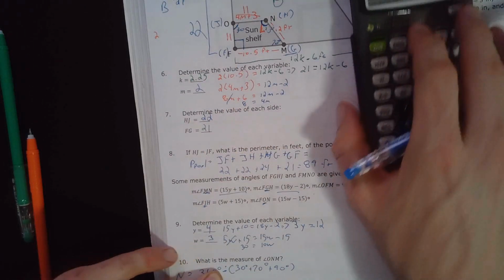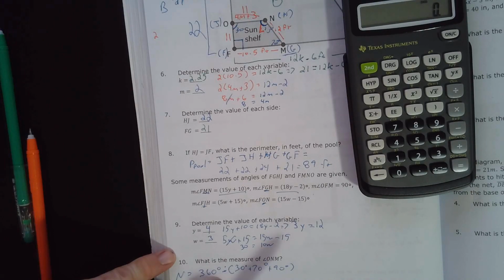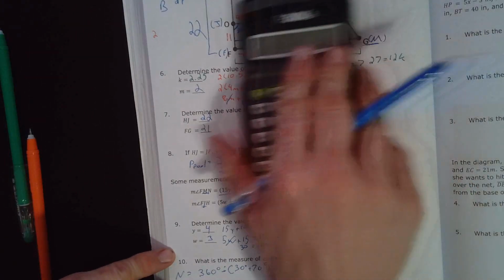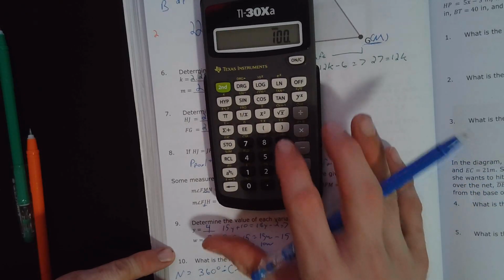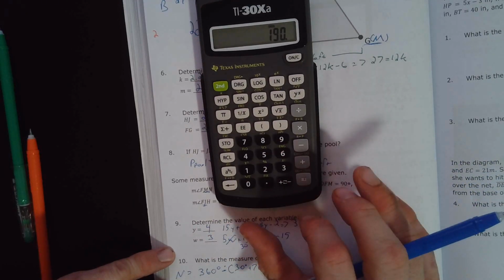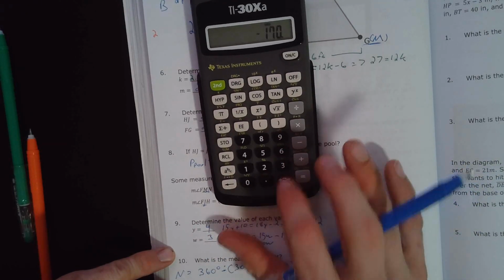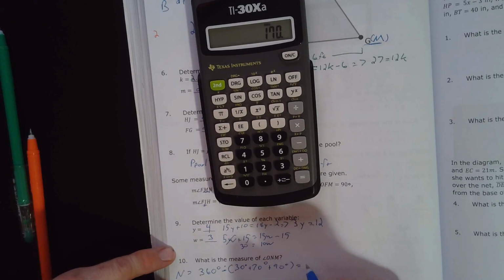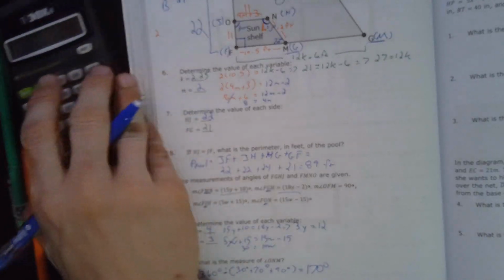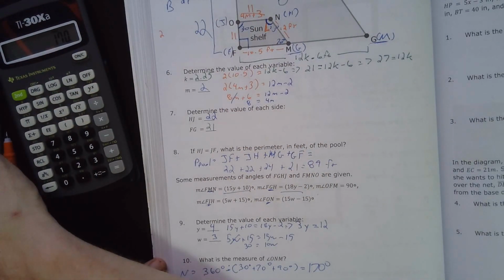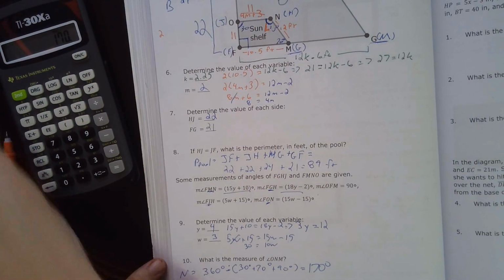F. Right, so I got those three, and then I got whatever's left over from 360. Right, so I got 30 plus 70 plus 90 equals 190. Subtract that from 360, and that means I got 170 degrees. So that's how you figure that one out.